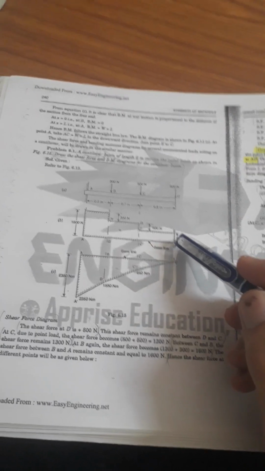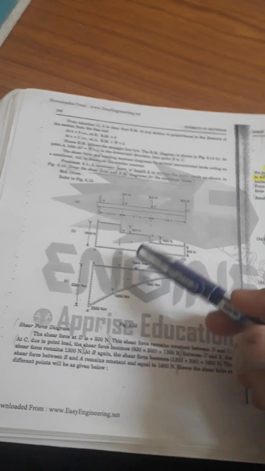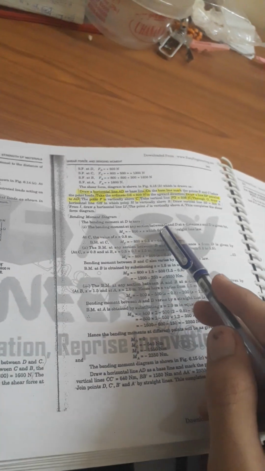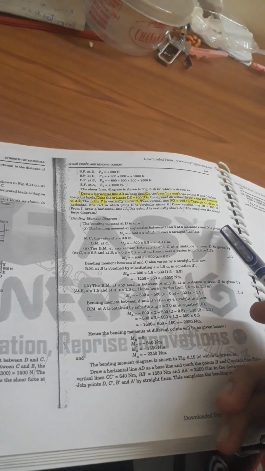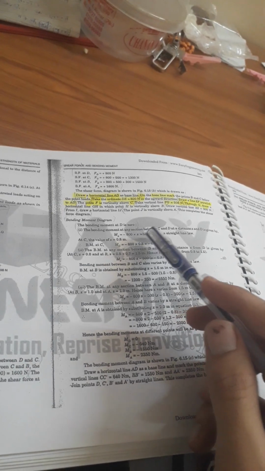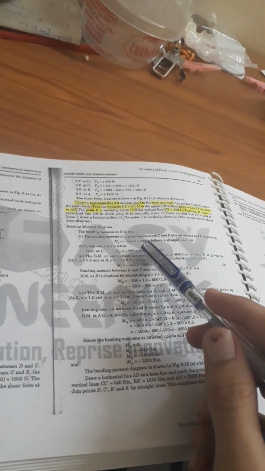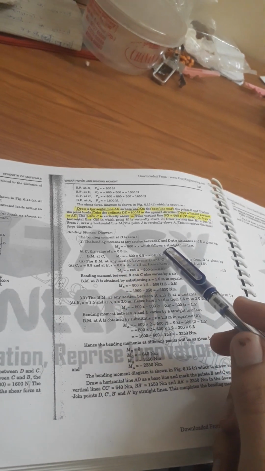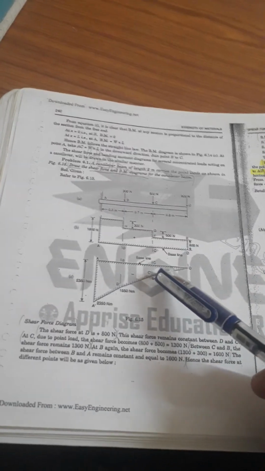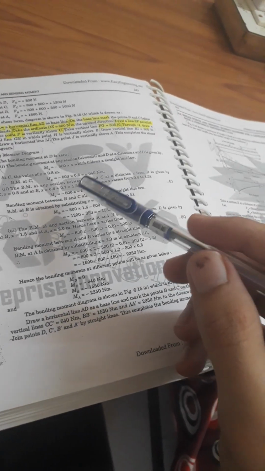Here is the 800 Newton force, this is the 500 Newton force, this is the 300 Newton force. This is positive, and this is negative. The bending moment at any section between C and D at a distance X from D is given by Mx equal to minus 800 into X, which follows a straight line. MC is equal to minus 800 into 0.8, which is minus 640 Newton meter. Here it is 640 Newton meter. This is the baseline.